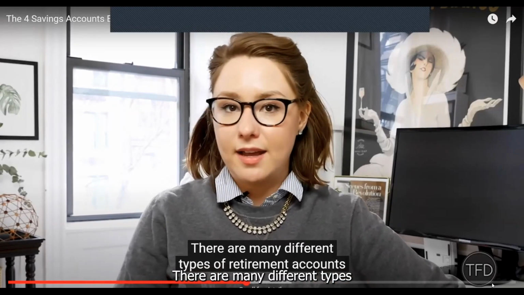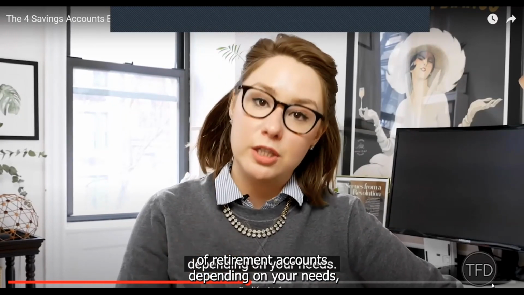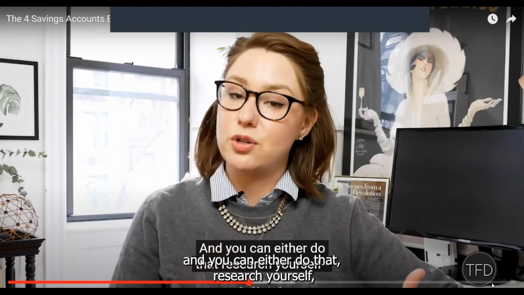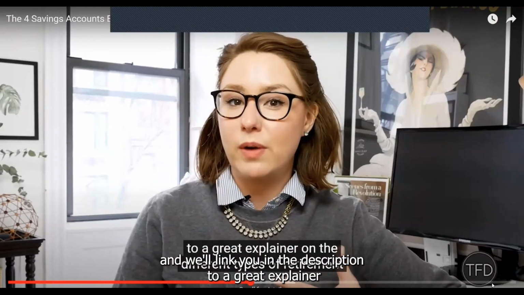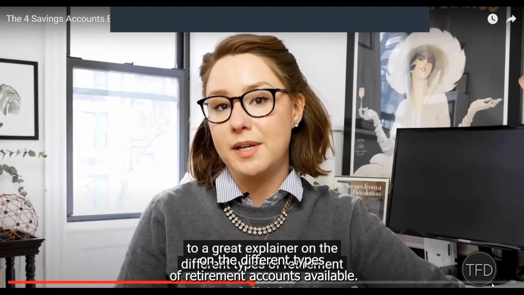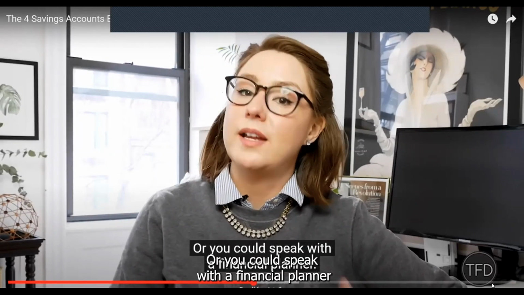There are many different types of retirement accounts depending on your needs, and you can either do that research yourself, and we'll link you in the description to a great explainer on the different types of retirement accounts available, or you could speak with a financial planner.